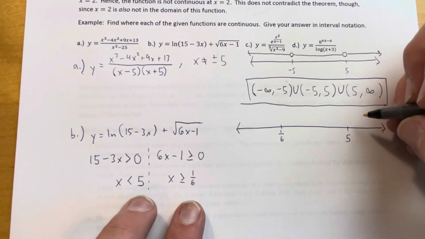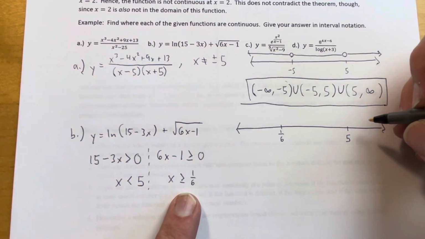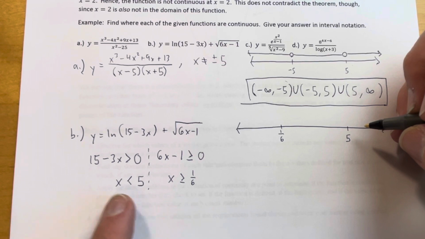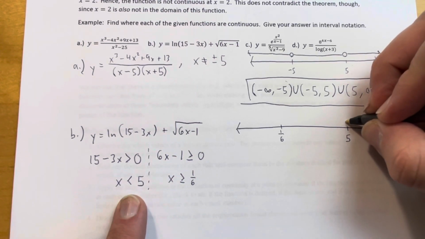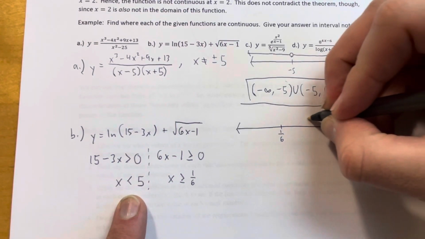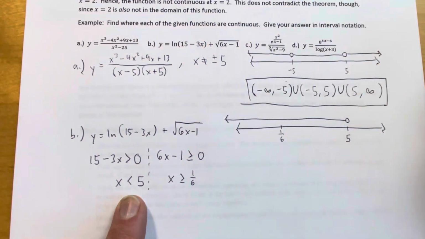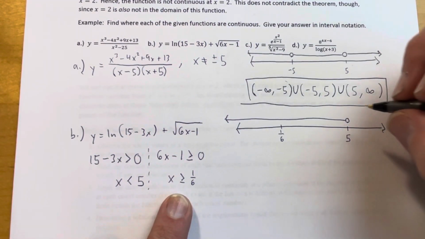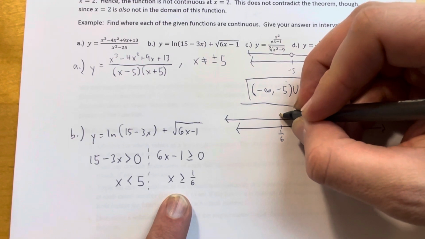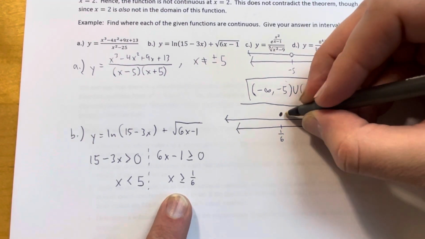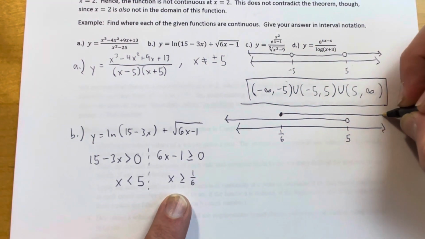All right, and now what I'm going to do is sketch on my graph both of these inequalities. So I'm saying x is less than 5, open circle to show that it's strictly less than 5. X is greater than or equal to 1/6. Because it's greater than or equal to, I use a closed dot. I don't use an open circle.